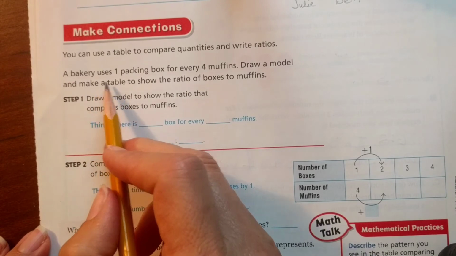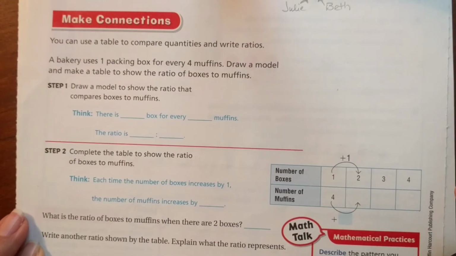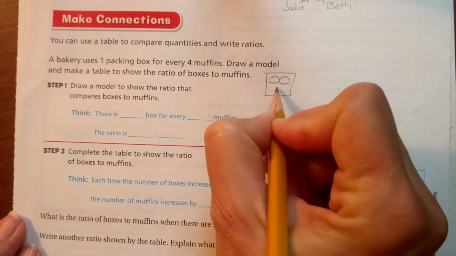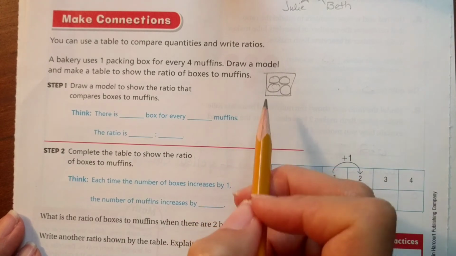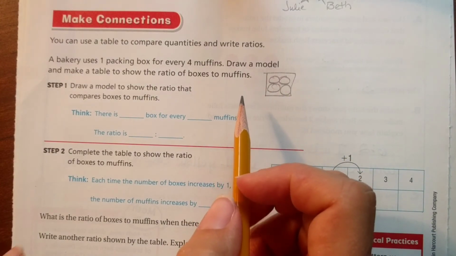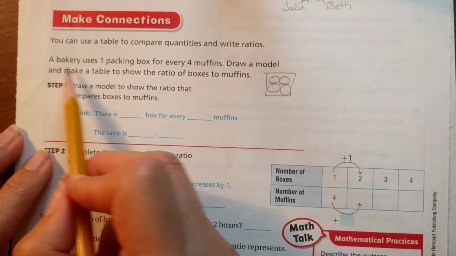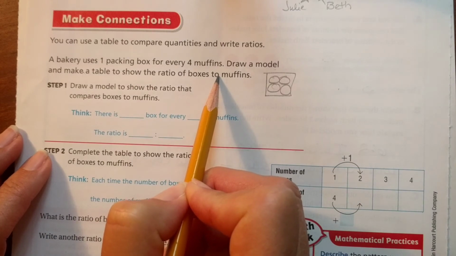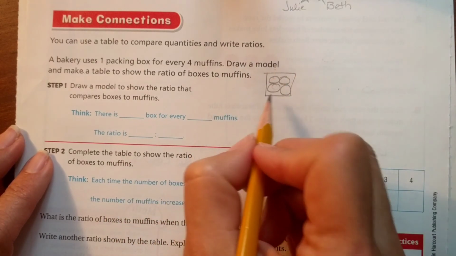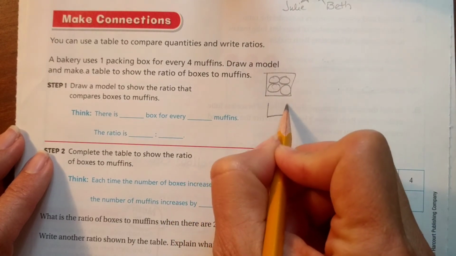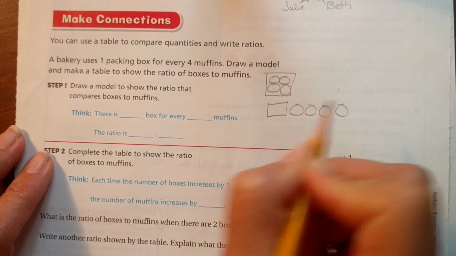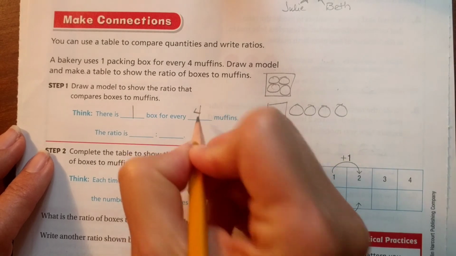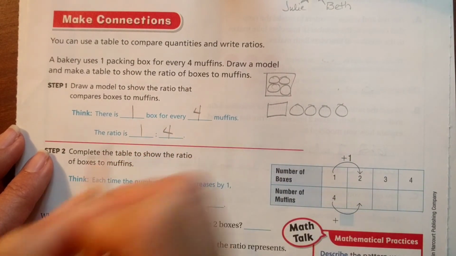All right, a bakery uses 1 packing box for every 4 muffins. So they've got a box and they put 4 muffins in it. I like to draw what's happening because that helps my brain figure out what's going on. Okay, draw a model and make a table to show the ratio of boxes to muffins. Well, if I was going to draw a model, I probably wouldn't put the muffins in the box. I'd probably go box, muffin, muffin, muffin, muffin. Okay, there is 1 box for every 4 muffins, so the ratio is 1 to 4.